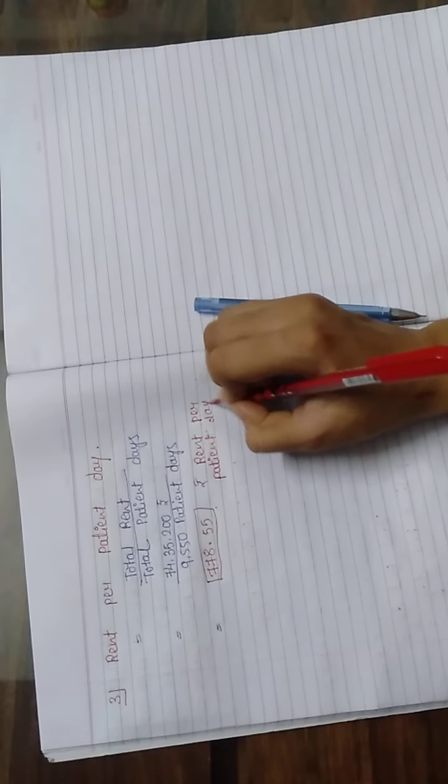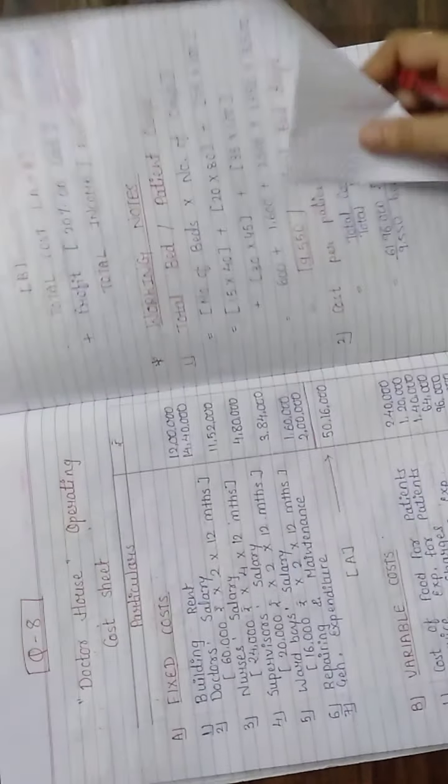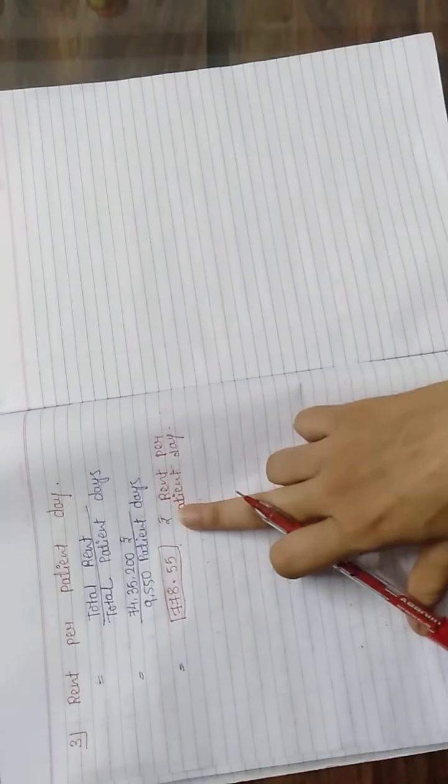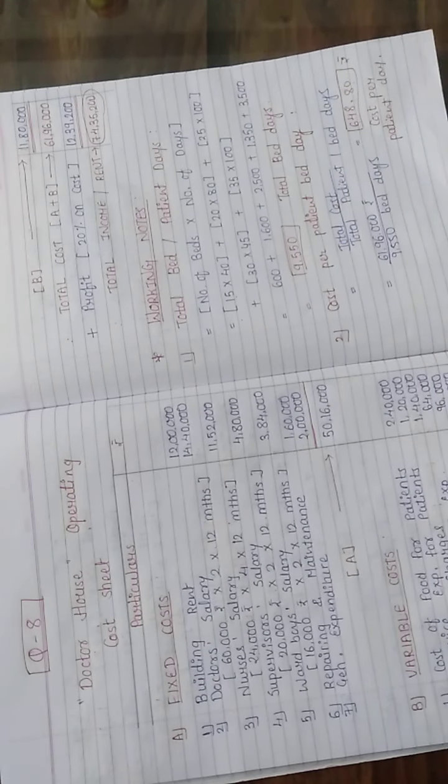That means you charge 778.55 rupees rent from one patient for one day. These two answers are your final answer. That means working note number 2 and working note number 3. I hope this question is clear to you.